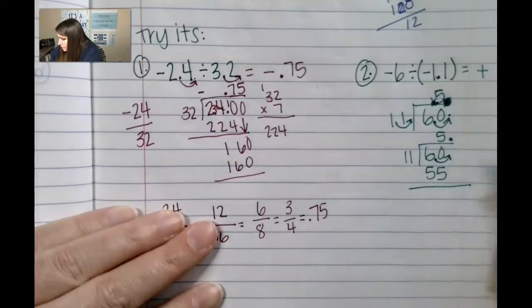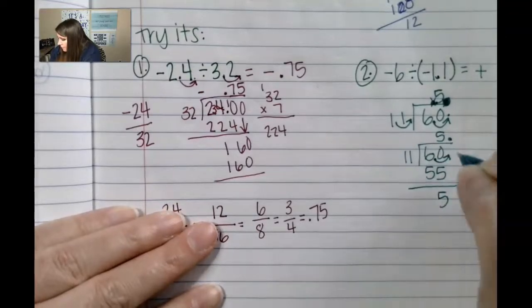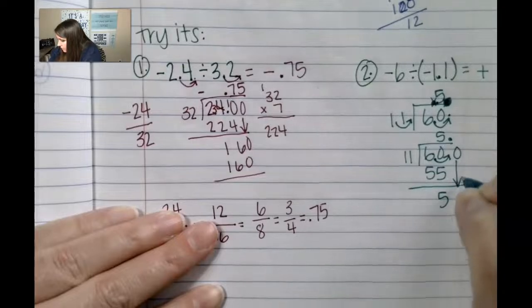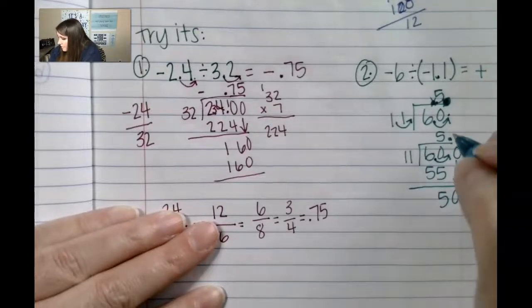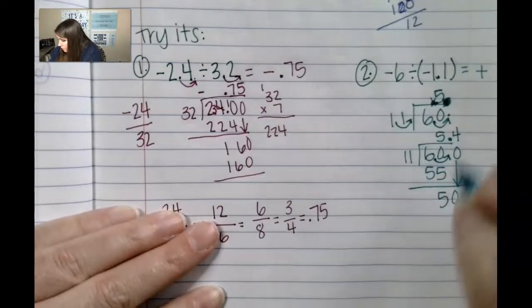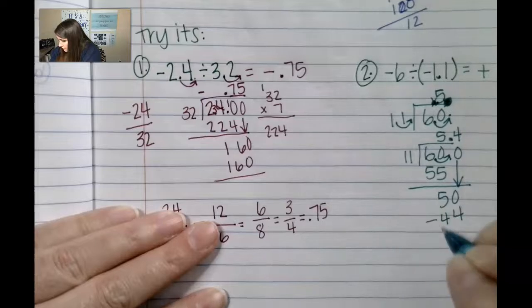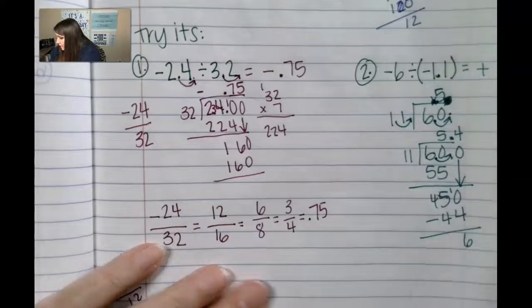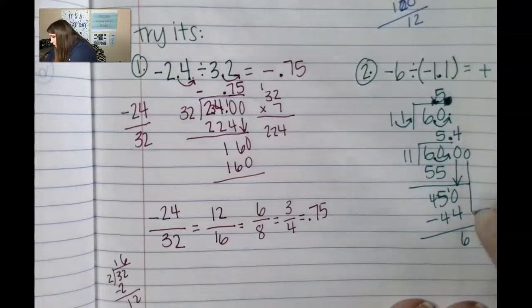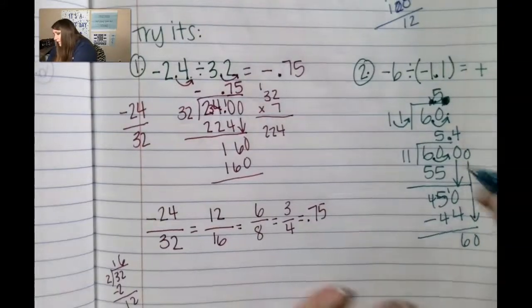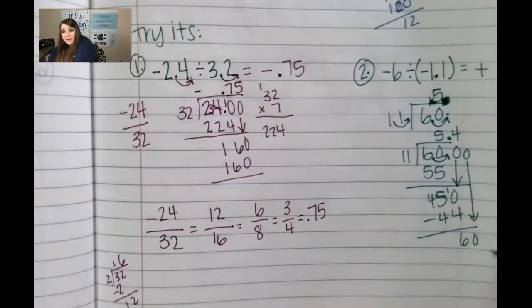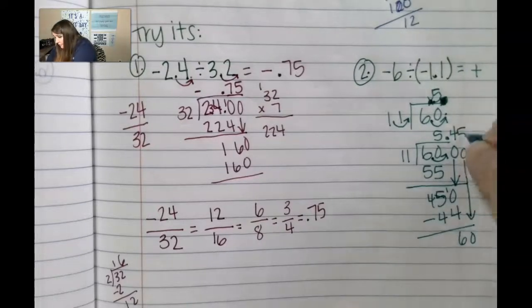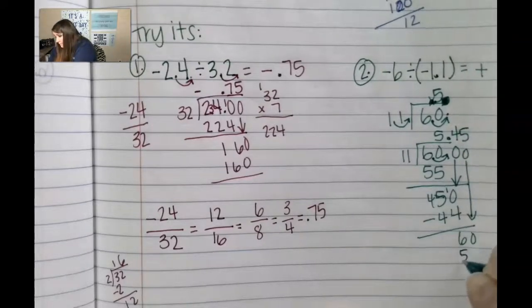All right. That gives me 5 left over. I'm going to put a 0, drop it down. This has to be a 4, which gives me 44. Subtract. So 6. I then get a 0. Oh my gosh, look, I'm back to 6 again. So I'm back to 60, and that was a 5, and that gave me 55.